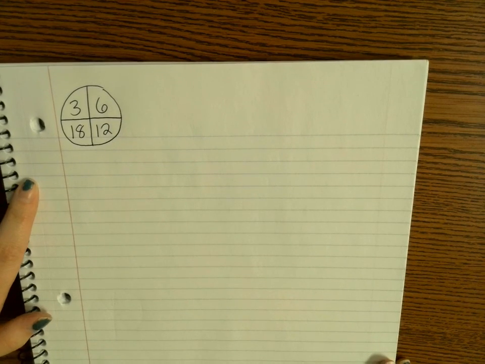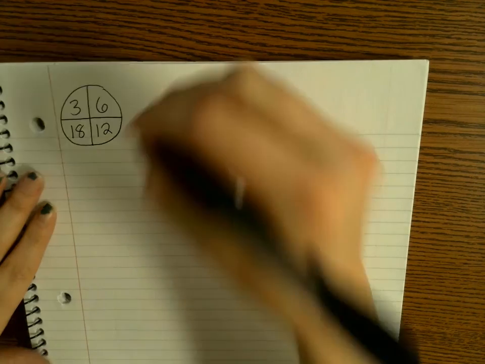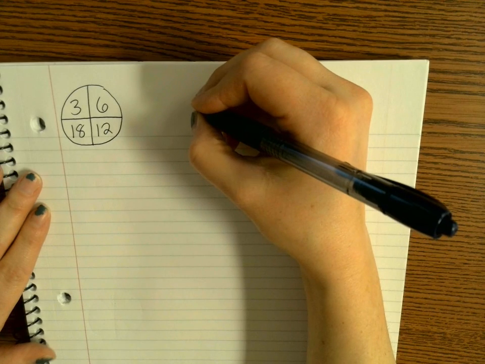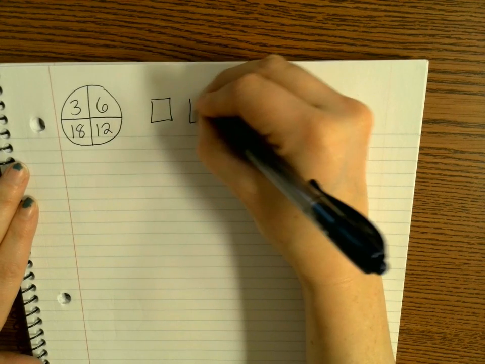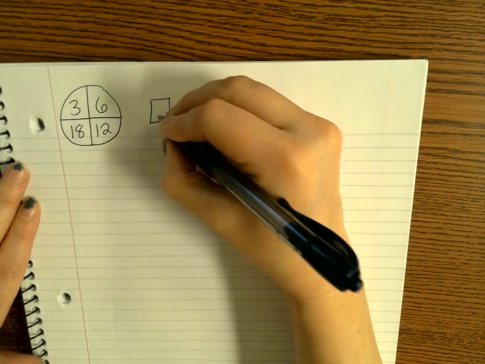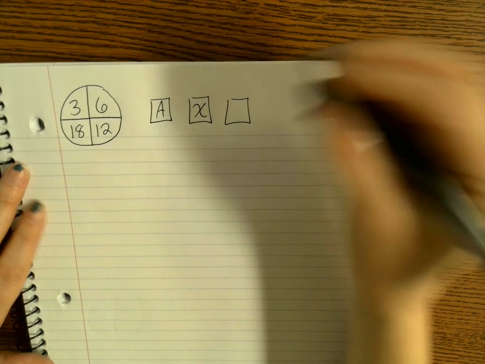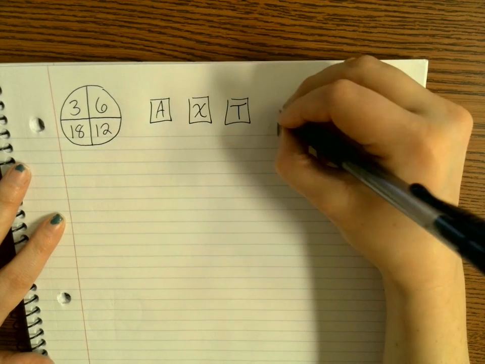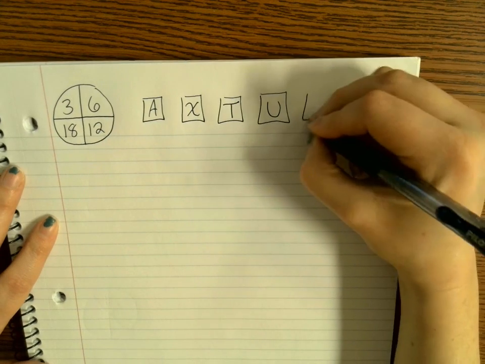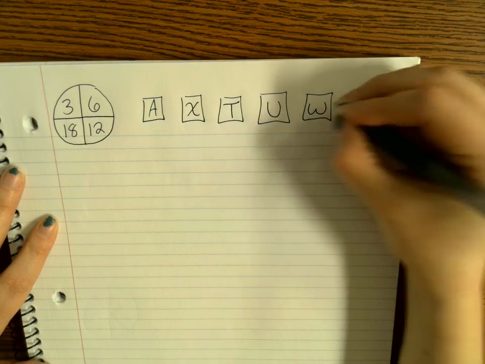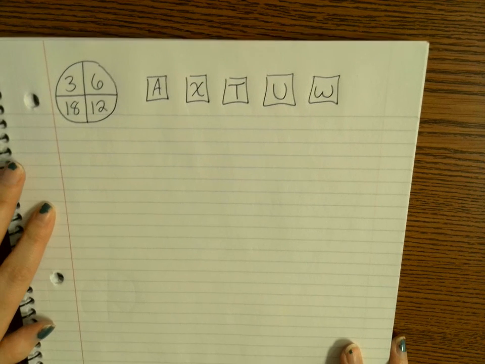That's the spinner. And then I'm going to have different cards, and the cards are going to have letters on them. So I'll have A, X, T, U, and W. Okay?